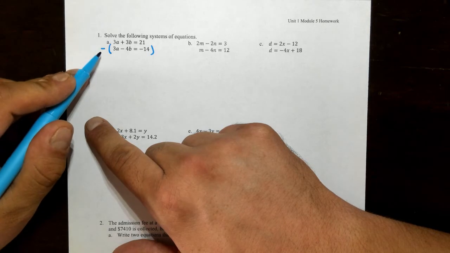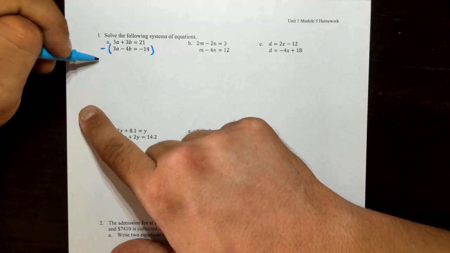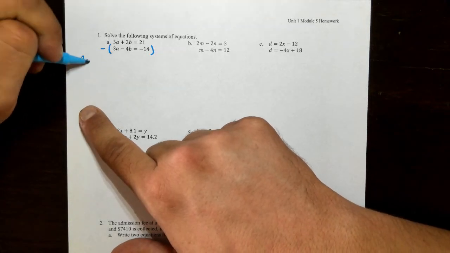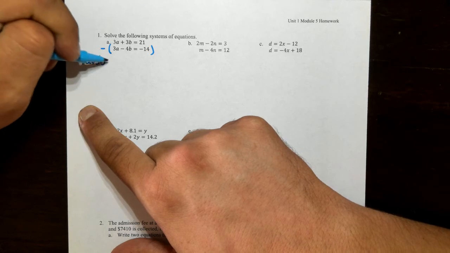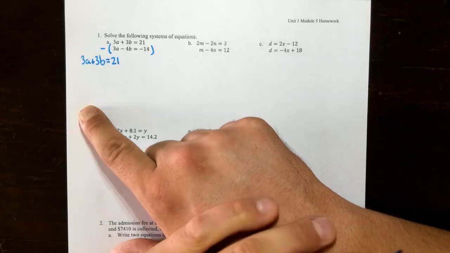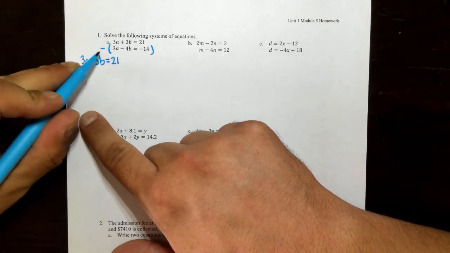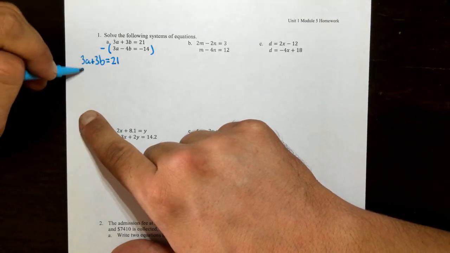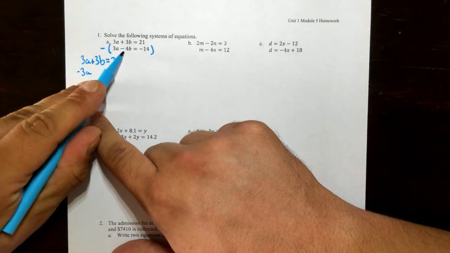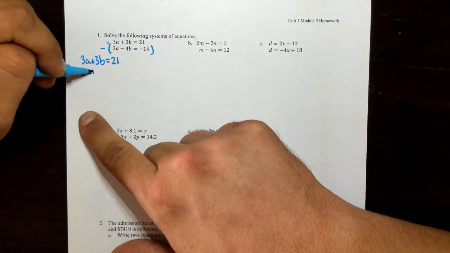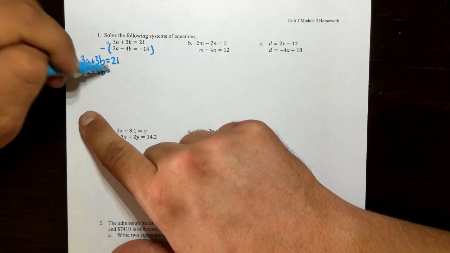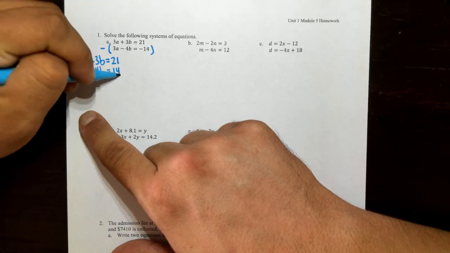So now I'm going to have 3a plus 3b equals 21. I didn't do anything to the top equation. The bottom equation just changes the signs: 3a becomes negative 3a, negative 4b becomes positive 4b, and negative 14 becomes positive 14.